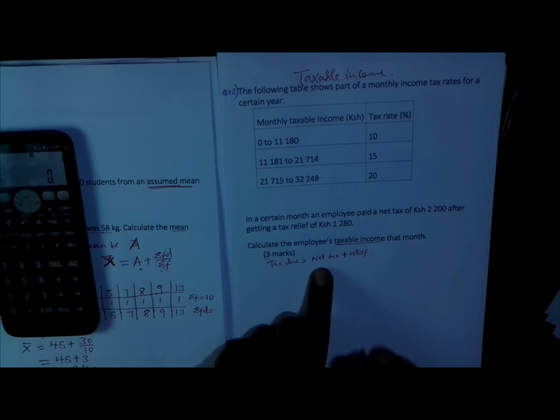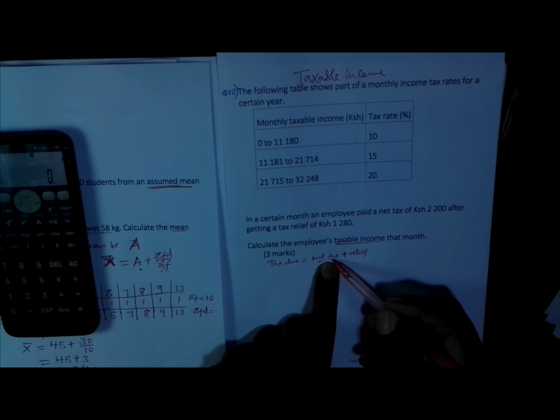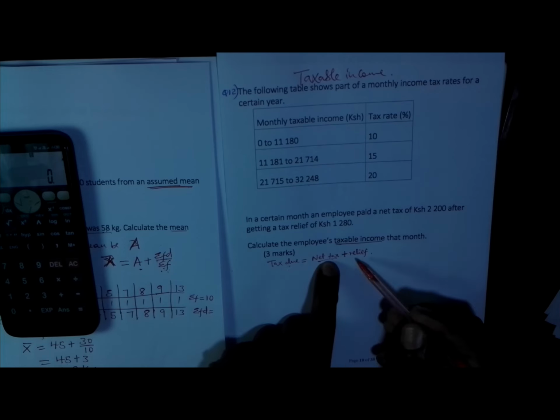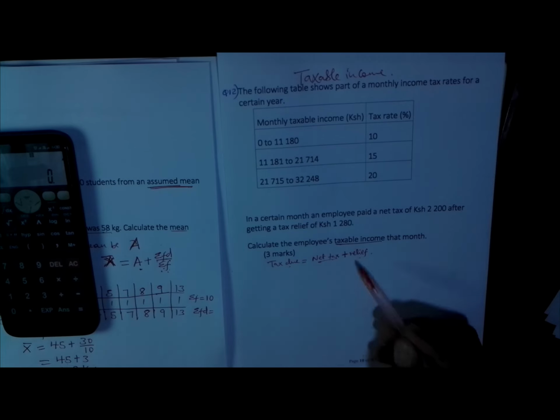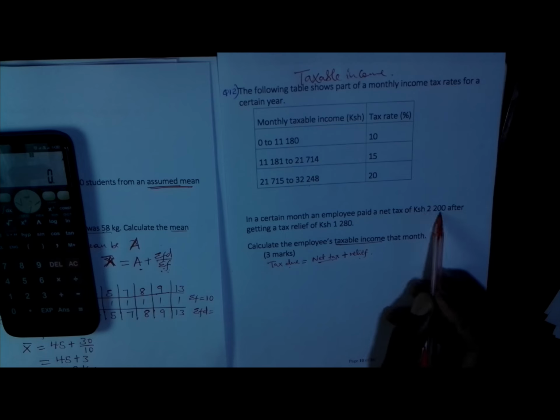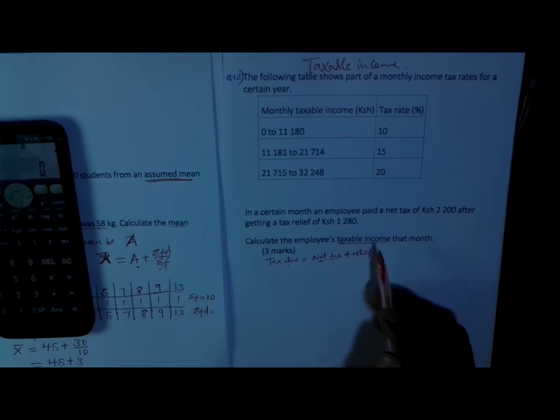That means to get the net tax, it is the tax due minus the personal tax relief. Here we have been given the net tax, and also the tax relief.